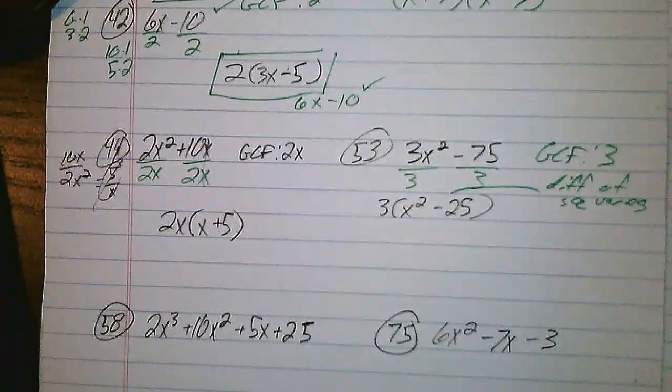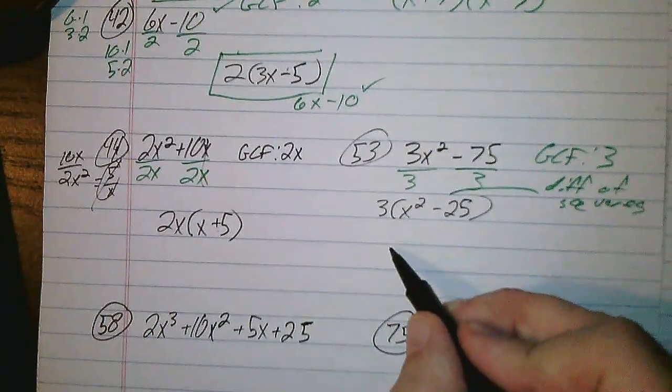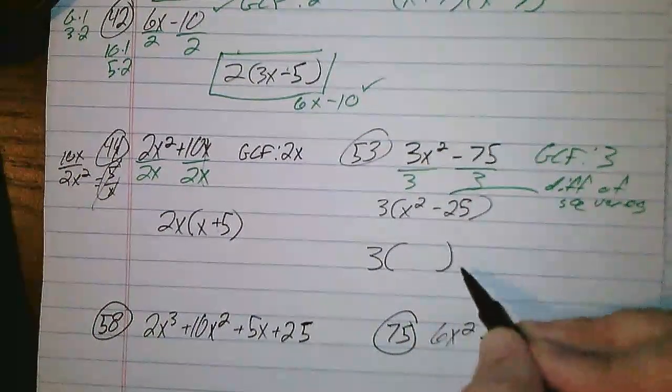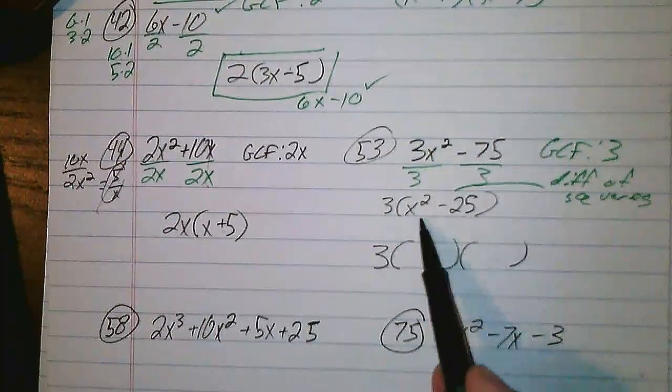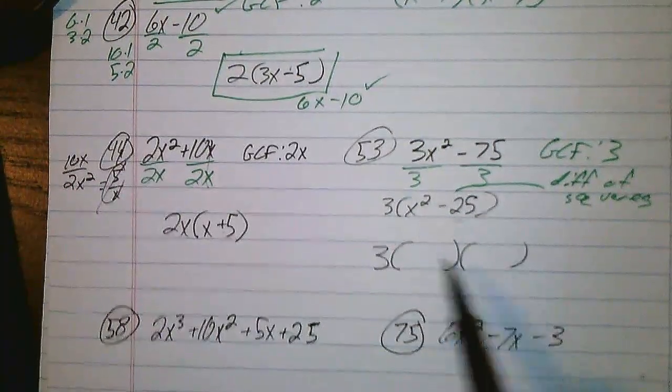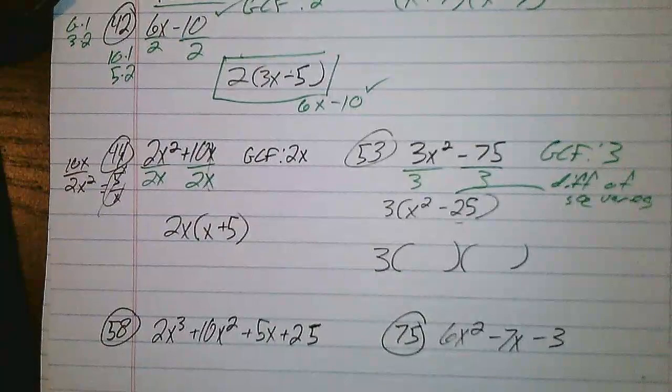I can take the square root of 25 and get 5. So factored completely, we have our GCF and then our difference of squares factored into its binomials.